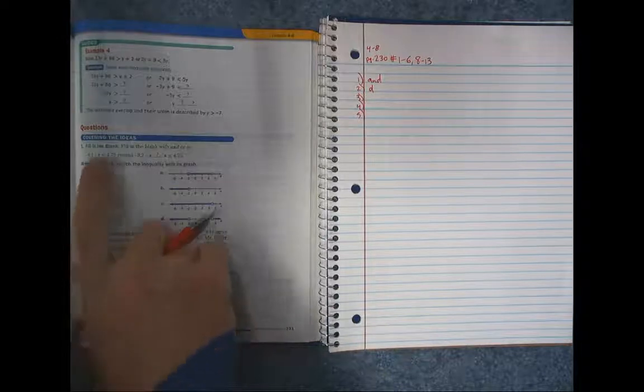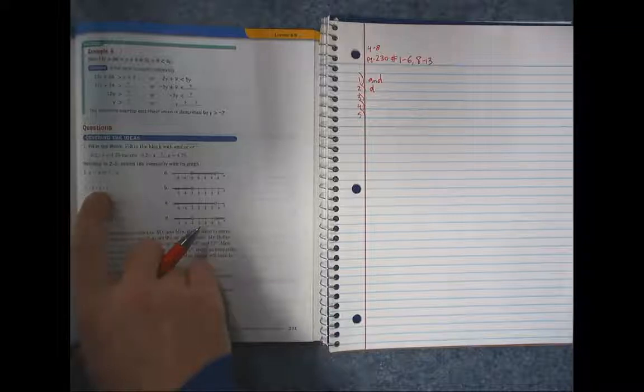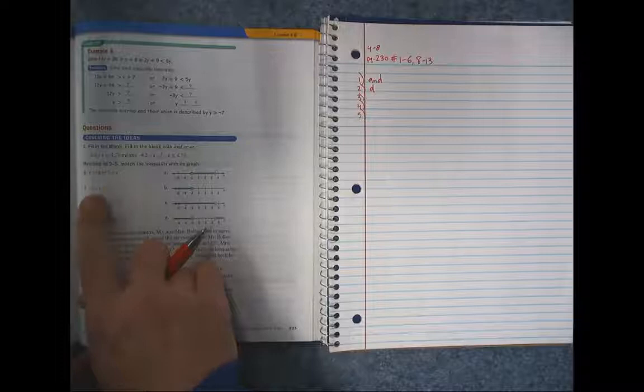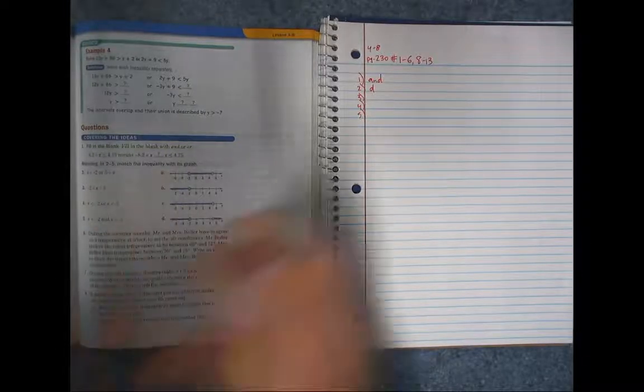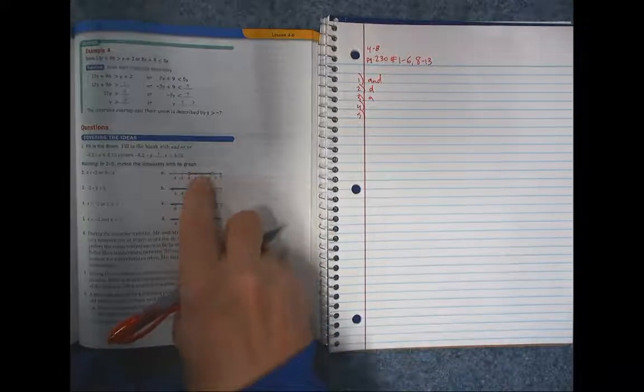This one we just talked about, this is an "and" statement. So x is greater than negative 2, and then it's closed towards the x here. x is less than 5. So it has to be everything greater than negative 2 and less than 5 at the same time. Okay, so it can't be just everything greater than negative 2 or just everything less than 5. It has to be at the same time. So we are looking here at letter A. Everything here is greater than negative 2 and less than 5.